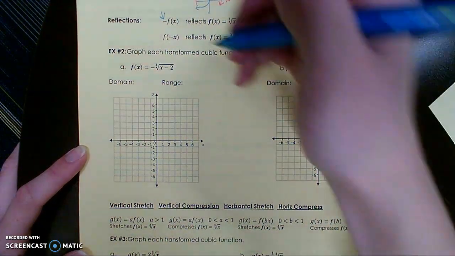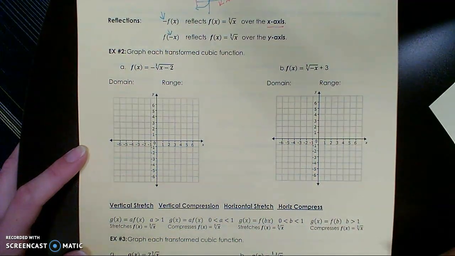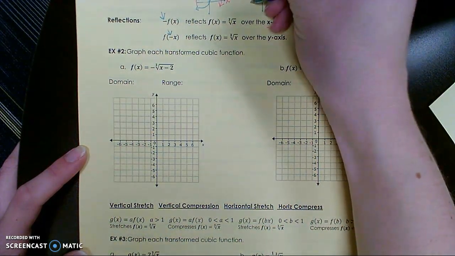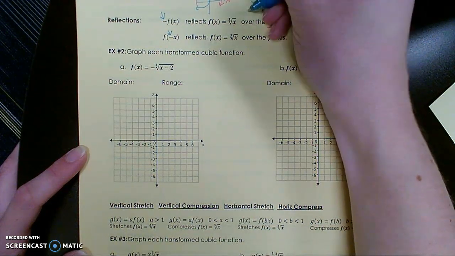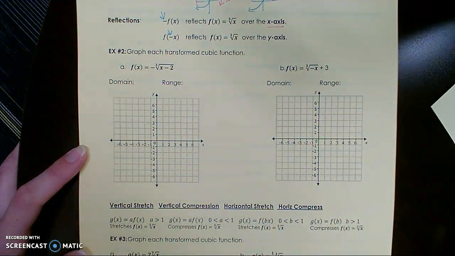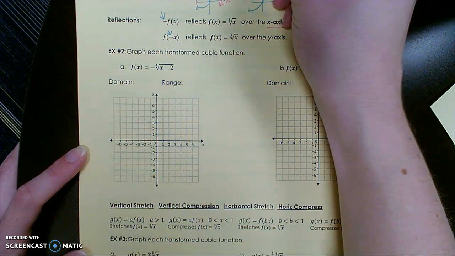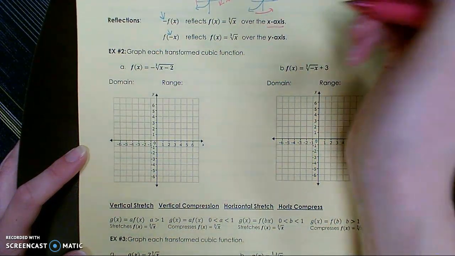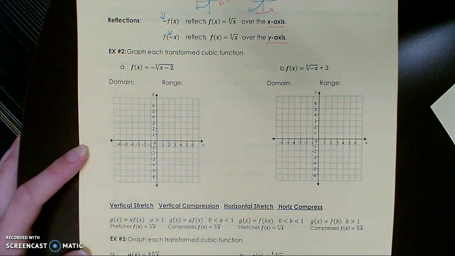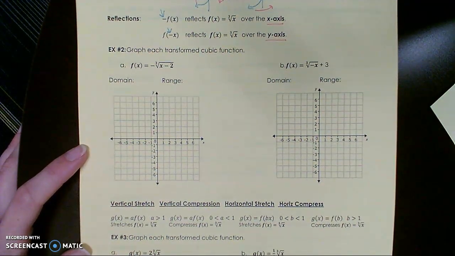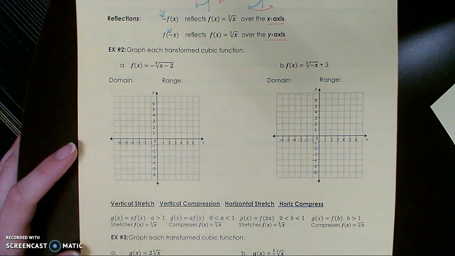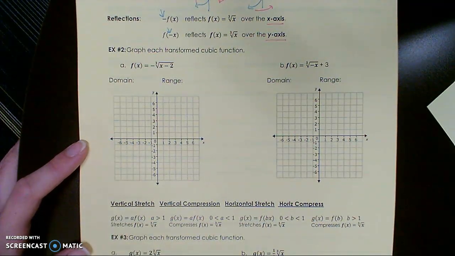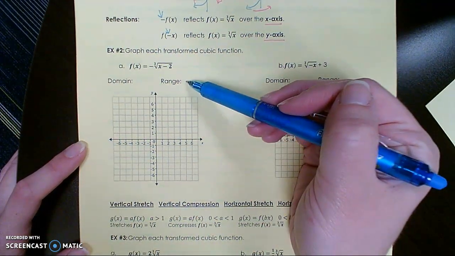If I have a negative inside of parentheses, well, that means it's a horizontal reflection. So if I take my cube root parent function and I reflect horizontally, what that means is that anything on the right is going to the left and anything to the left is going to the right. That's over the y-axis. So those are my reflections. Let's combine those two bits of information and talk about translations and reflections together. So in example 2, graph each transformed cubic function, give the domain and the range.